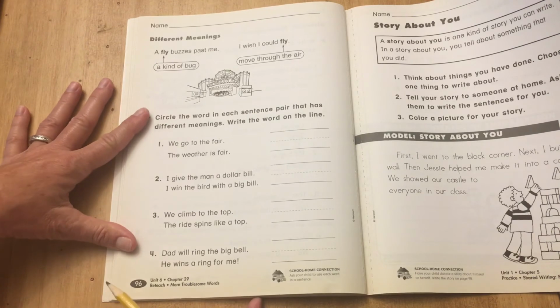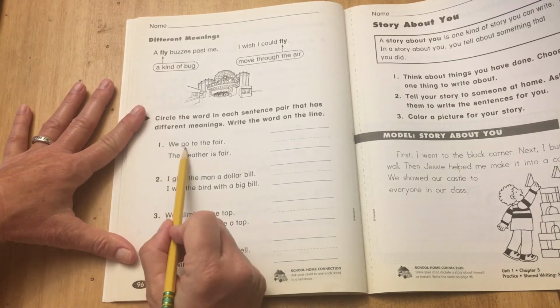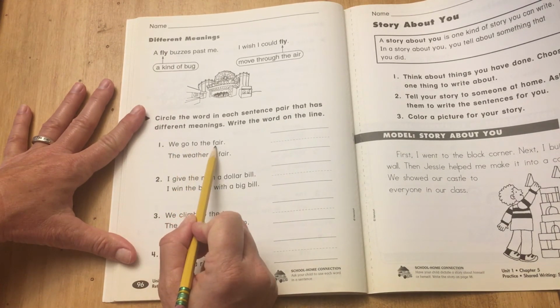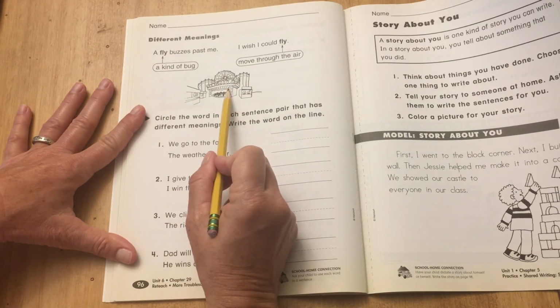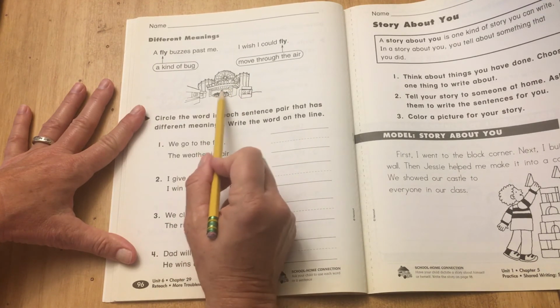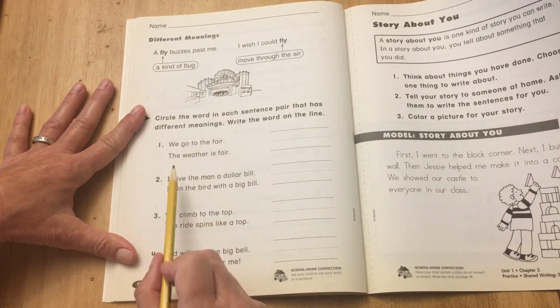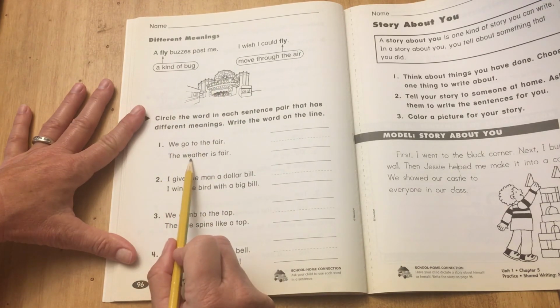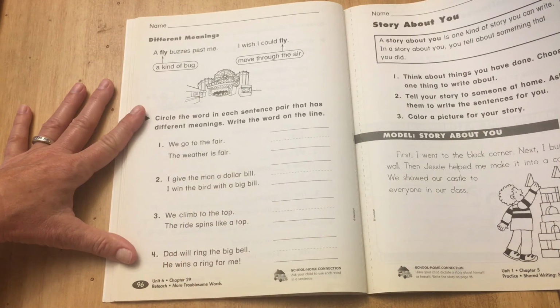All right, let's do number 1 together. We go to the fair. All right, and that looks like the fair there where you buy your tickets and you go in to ride the rides. The weather is fair, which means it's nice.